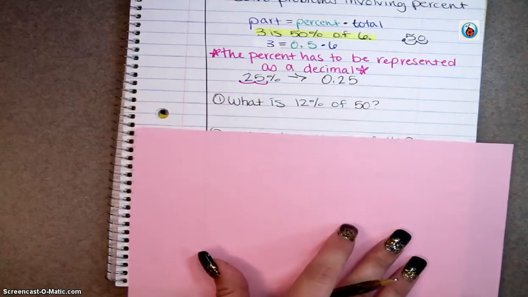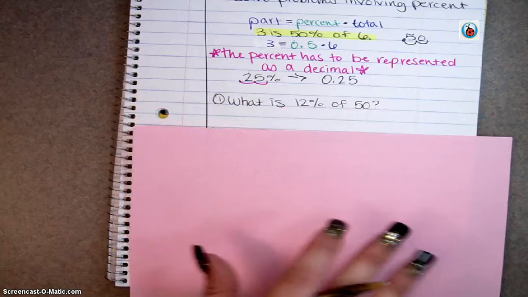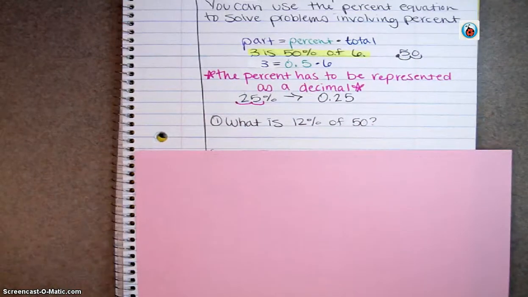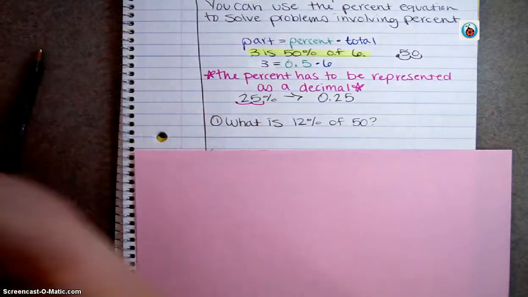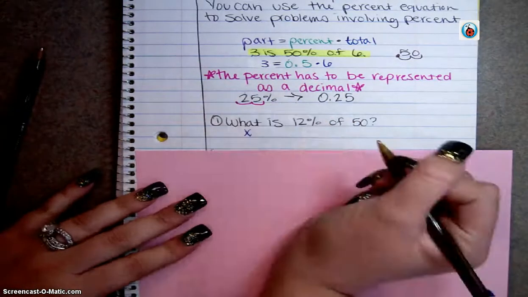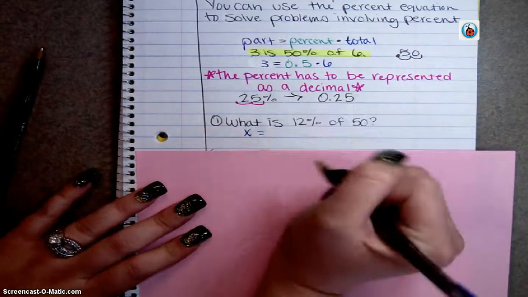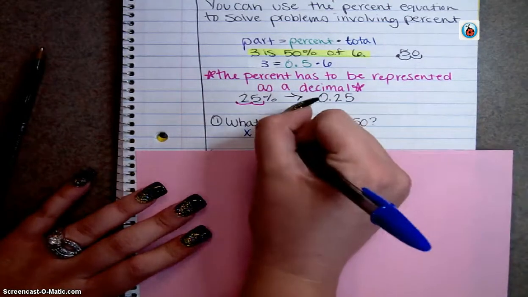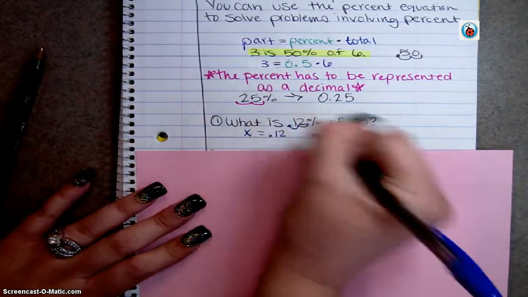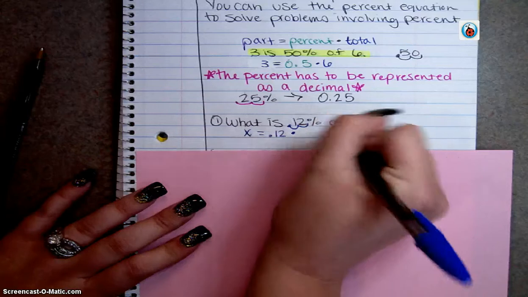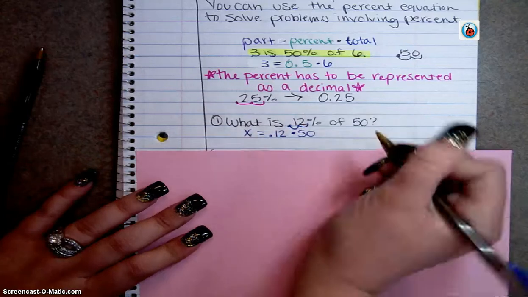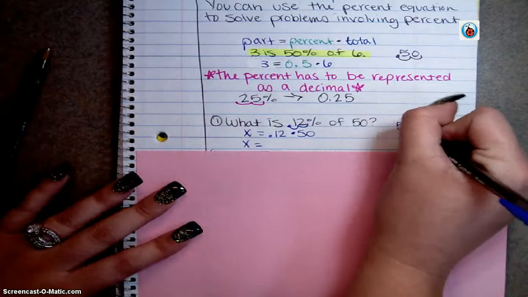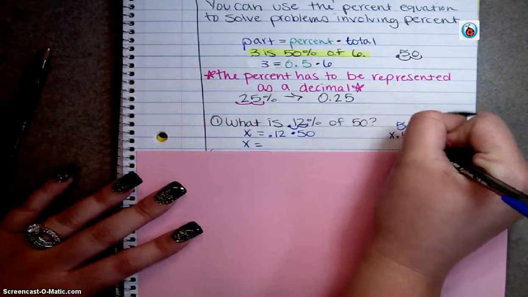It says, what is 12% of 50? So if I'm going to use my equation, I'm looking for the part. So the part, I'm going to put x. It's equal to the 12%. I'm going to take my decimal, move it 2 times to the left to convert it to a decimal. So it's 12 hundredths times the total, which is 50. To solve for x, I'm going to go off to the side and do 50 times 0.12.